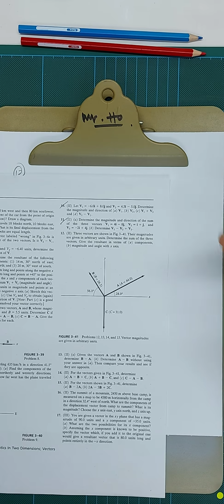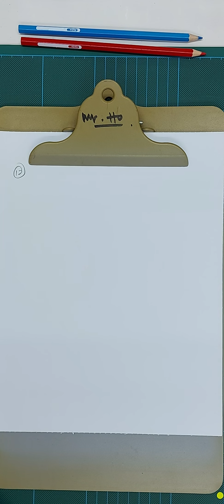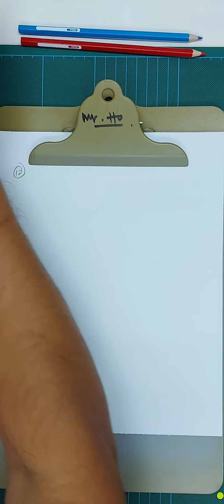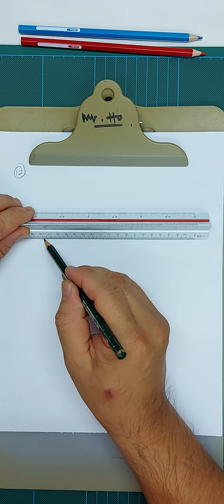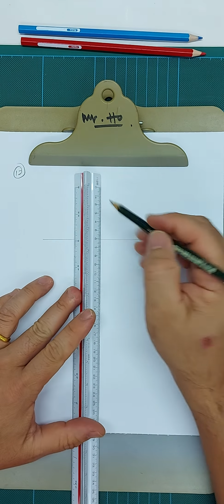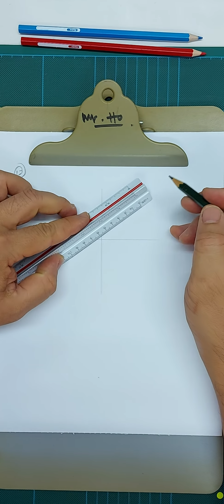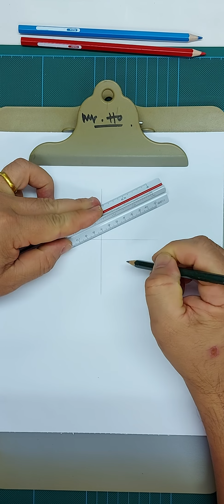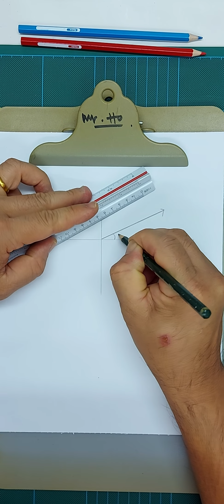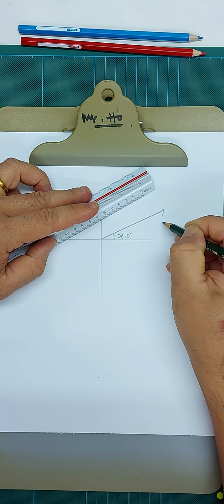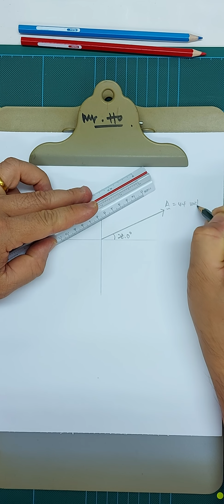Okay, so first, we have to split the vector into their own components. So we draw that vector. First, we draw our coordinate axis. So this is our first vector, which is the longest vector here. This angle is 28.0 degrees, and this is vector A, and it is 44 units.